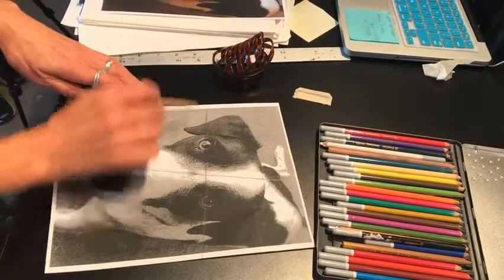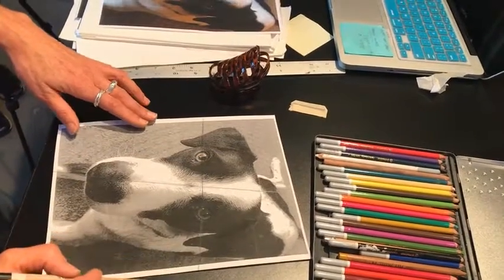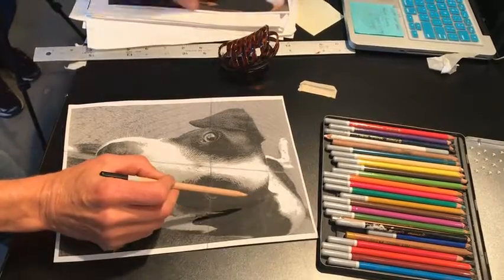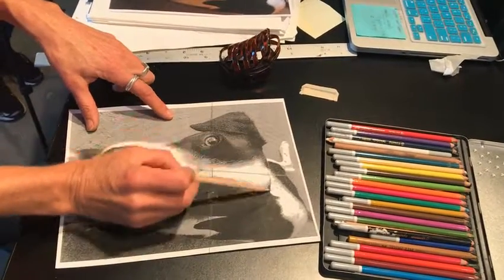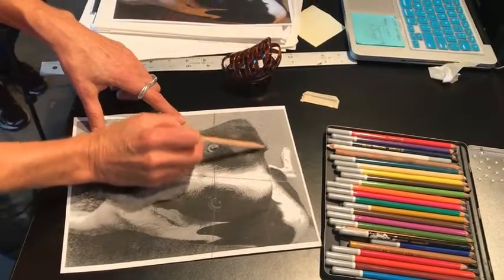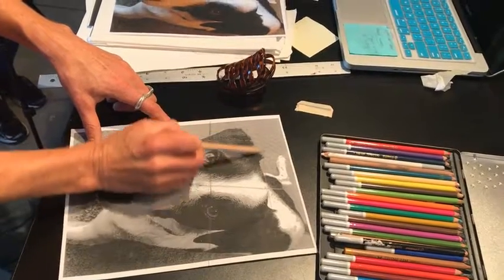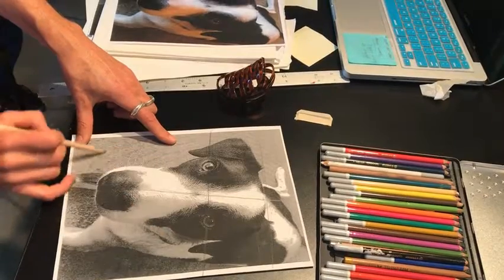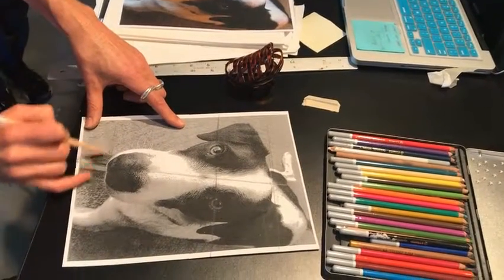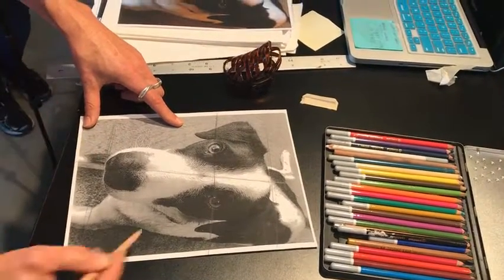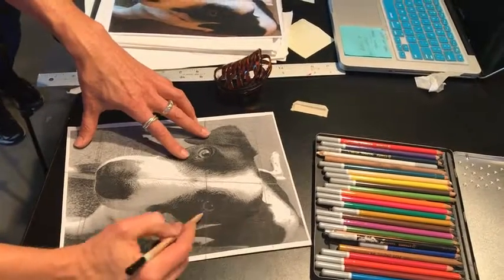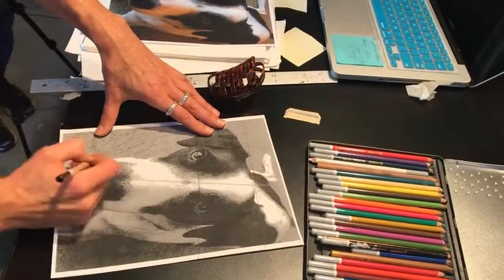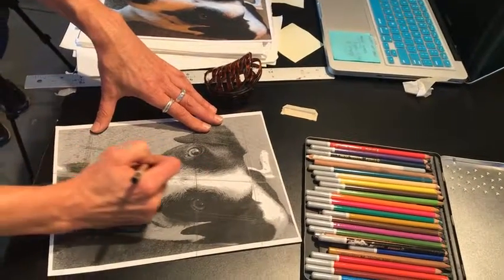I'm starting with a cross. Then what else would help me? Probably, where's her ear? I can't see the top of her ear very well. I'll do another line through here. Put a line at the bottom. I'm going to keep my lines in angle with the eye line. And then along the side of her nose.